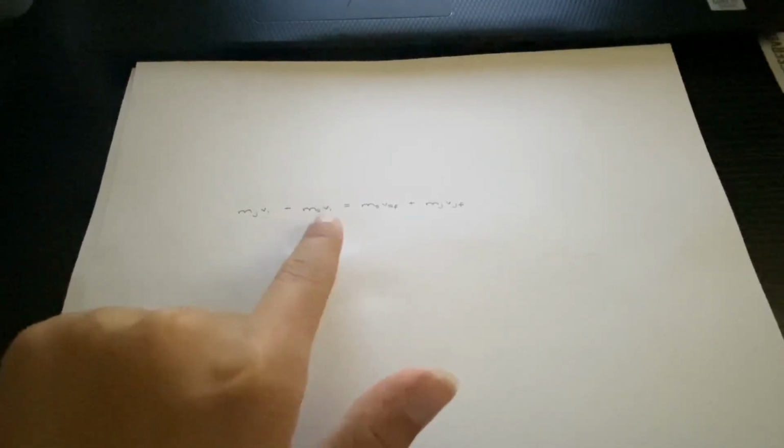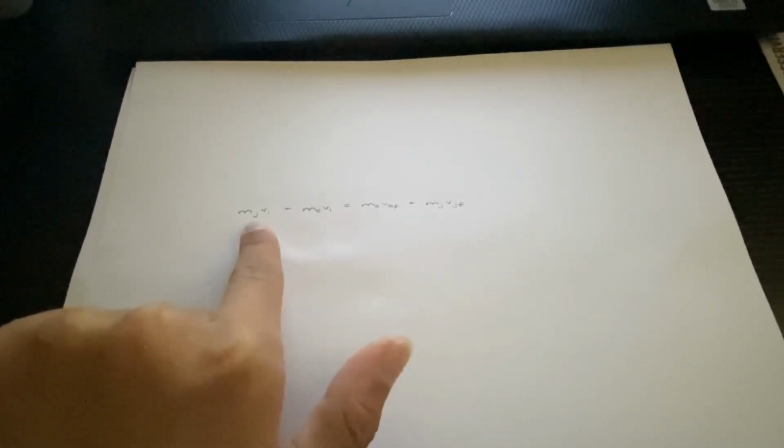And for mj vi, this term right here, I will be doing the same, subtracting it on both sides, and by doing that, I'll move it to the right.